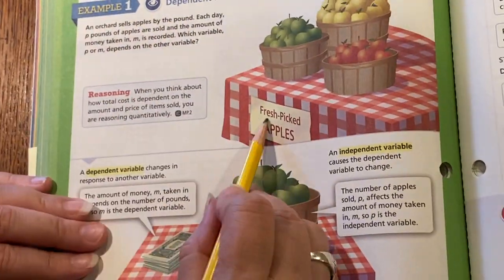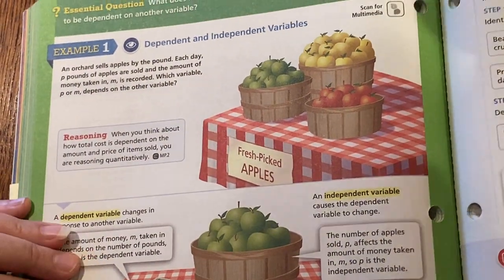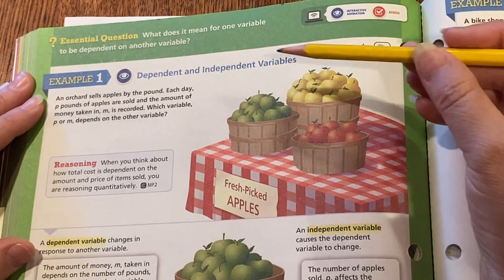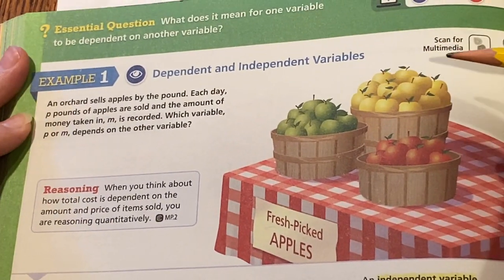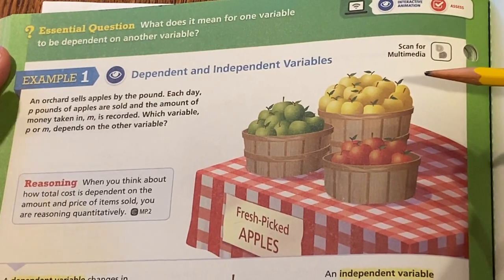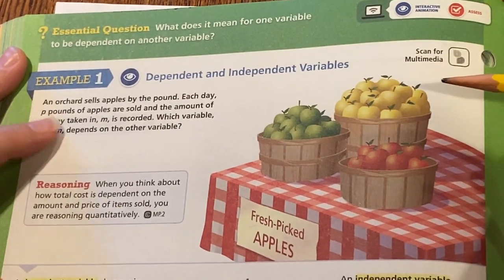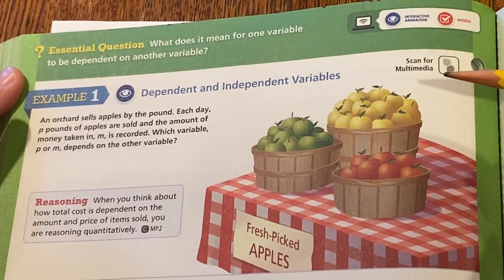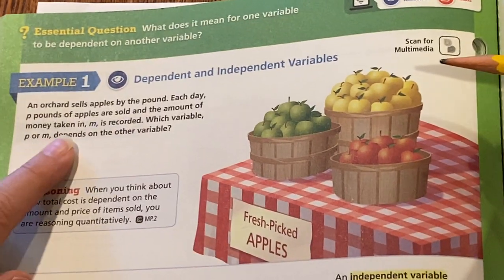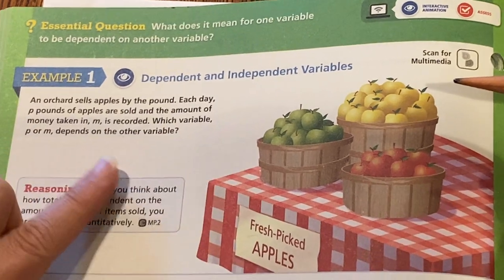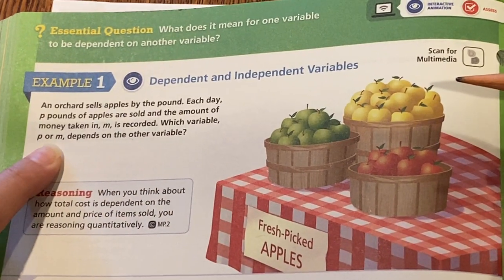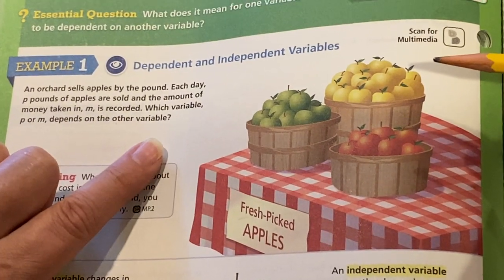Here we have some fresh picked apples. And dependent and independent variables again. An orchard sells apples by the pound. Each day, P is the pounds of apples that are sold, and the amount of money taken in, M, is recorded. Which variable, P or M, depends on the other variable?